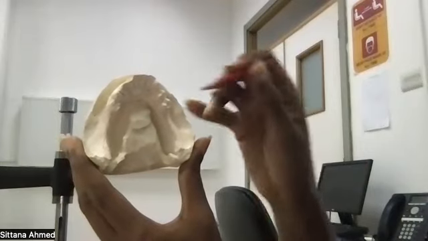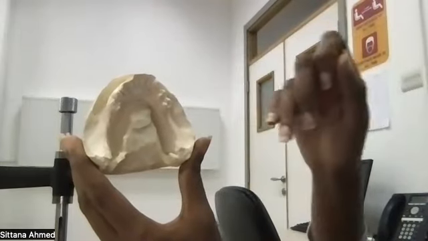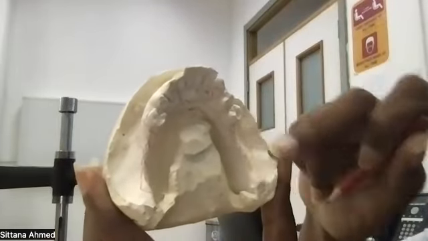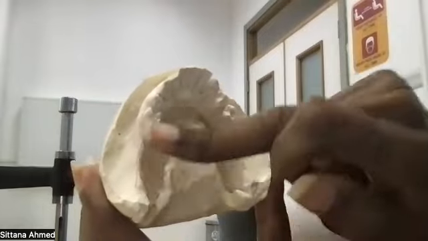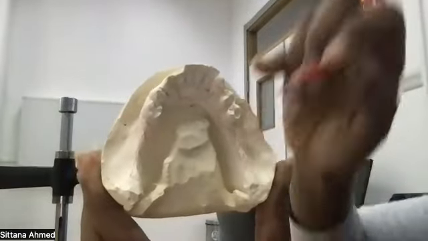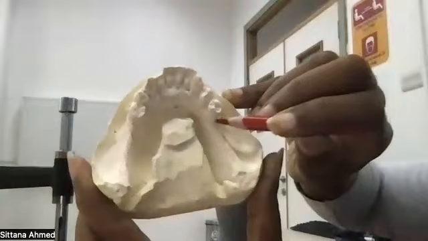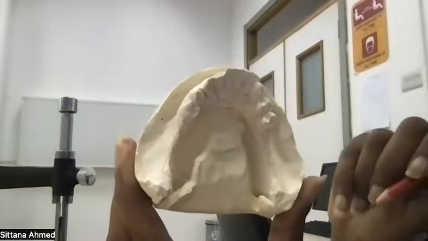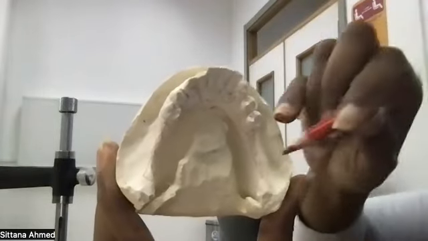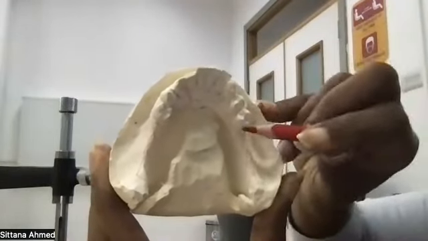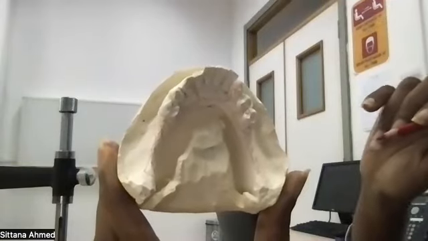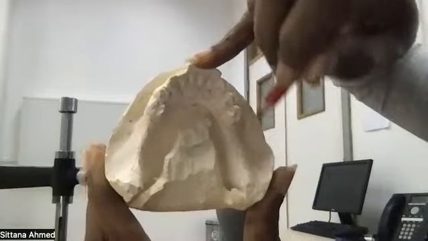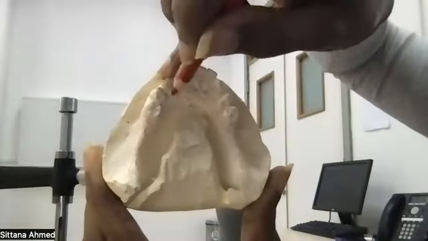Step number 2 in design, guide planes. I need to draw them next to, on each side of the edentulous area. So here I have 2 guide planes, one here and one here. Then step number 3. So saddle, guide plane, step number 3 is rest. The rest is, this situation is a distal end and this situation is a distal end.